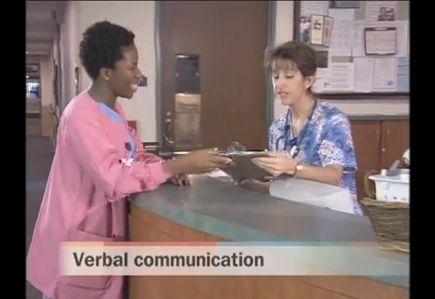Verbal communication is written or spoken communication, that is, information exchange based on the transmission of words. Verbal communication is generally intentional. Examples of verbal communication include having a conversation with someone, either in person or over the telephone, writing letters, and sending email.